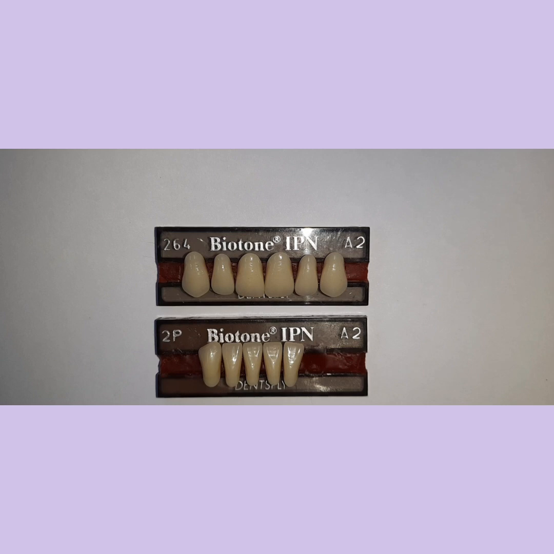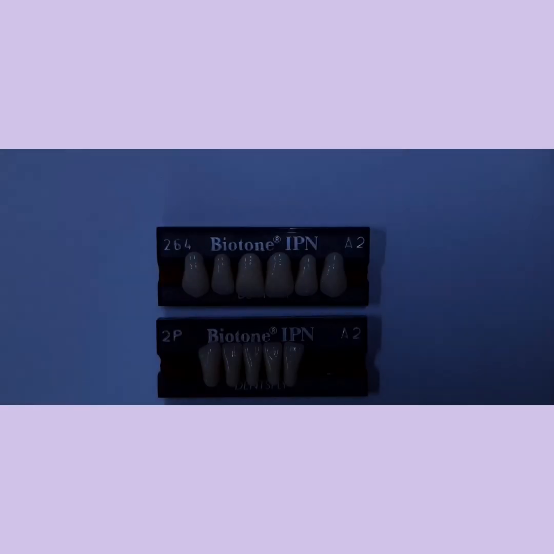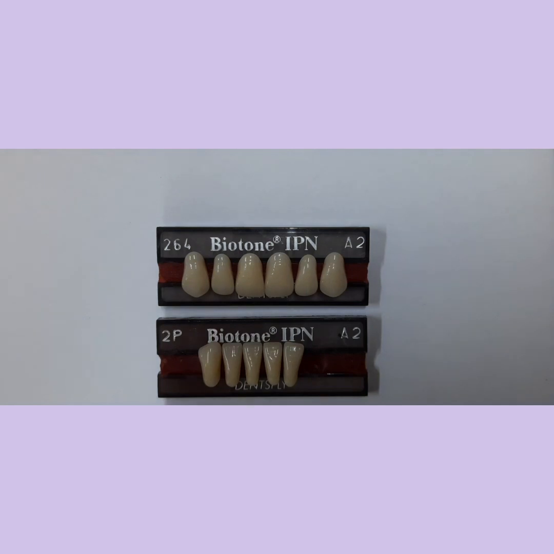For rebasing, the entire thing has to be changed; you cannot reuse acrylic teeth. They cause less abrasion to opposing gold crowns and natural teeth, which means the acrylic teeth get worn down by the opposing natural teeth or gold crowns.